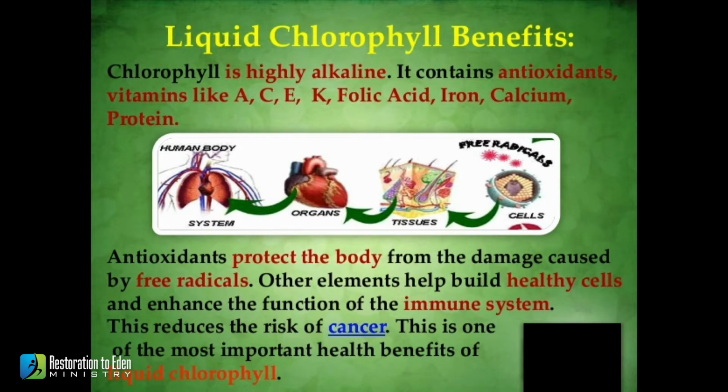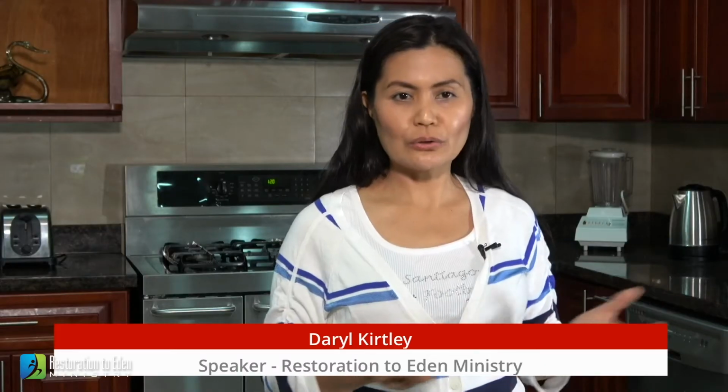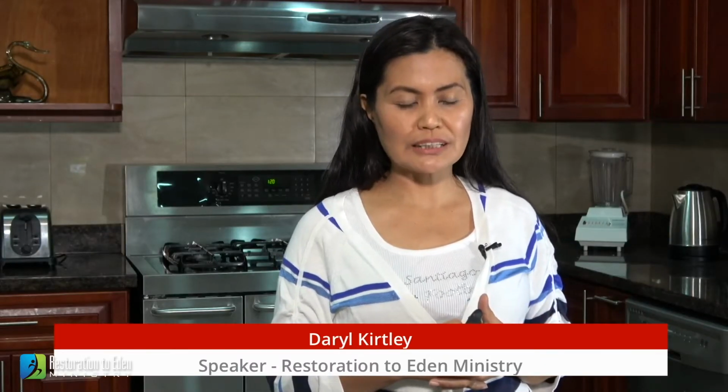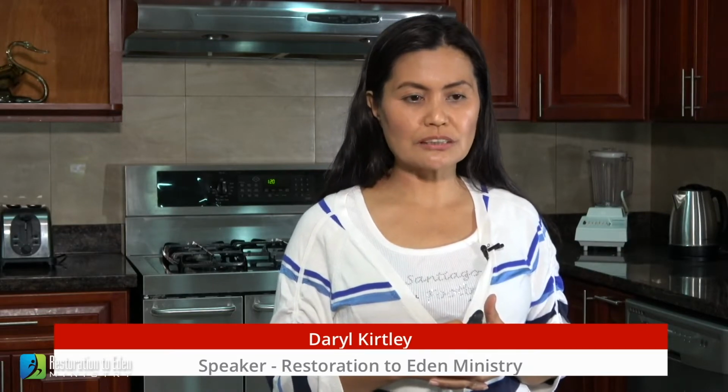It's because we are not consuming a lot of greens. Okay, so it says also further down that antioxidants protect the body from the damage caused by free radicals. Other elements help build the healthy cells and enhance the function of the immune system. This reduces the risk of cancer. This is one of the most important health benefits of liquid chlorophyll. So, if we're consuming a lot of greens, it reduces the risk of cancer.